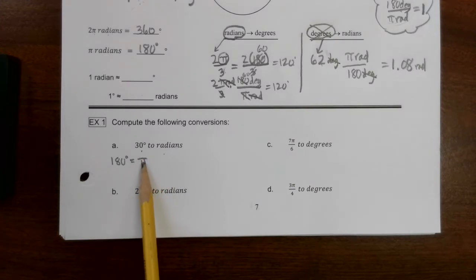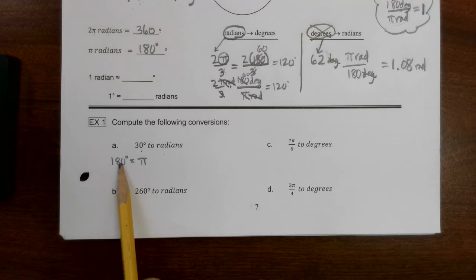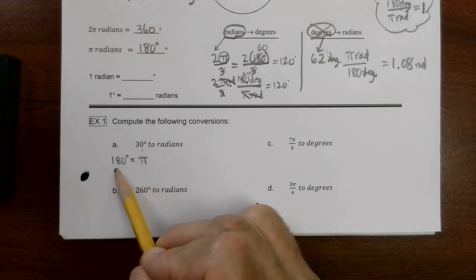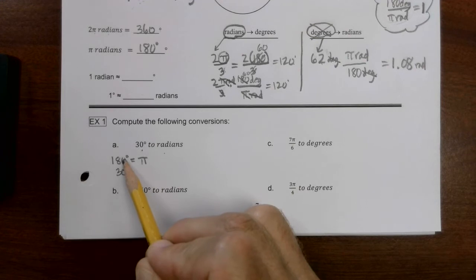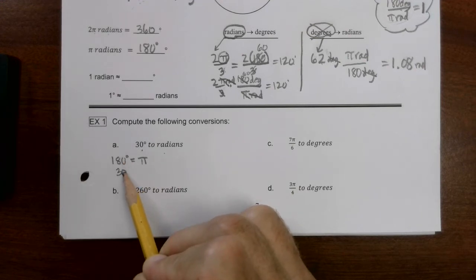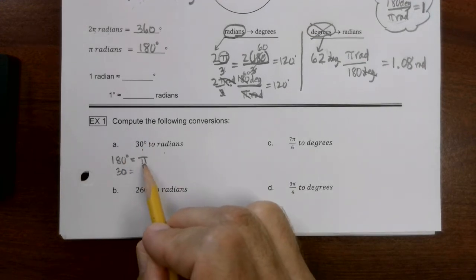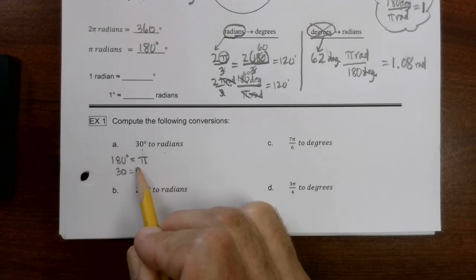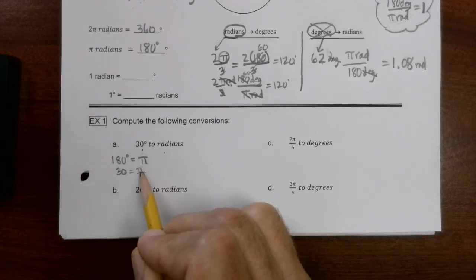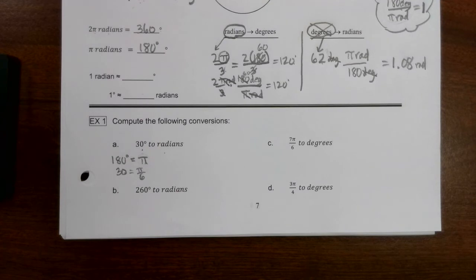When the pi shows up, that's the trigger. That's in terms of radians. This is degrees. Well, what do I have to divide 180 by to get 30? Well, 6. So I'm going to do the same thing here. I'm just going to divide that thing. What does this represent? 180 degrees, but it's pi radians. And that's going to be pi over 6 radians.